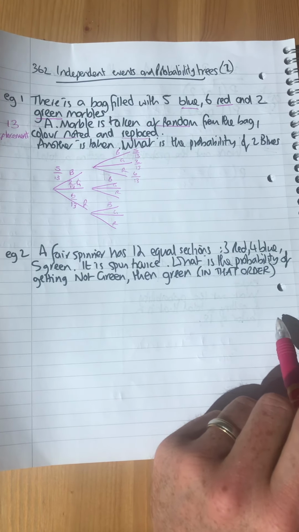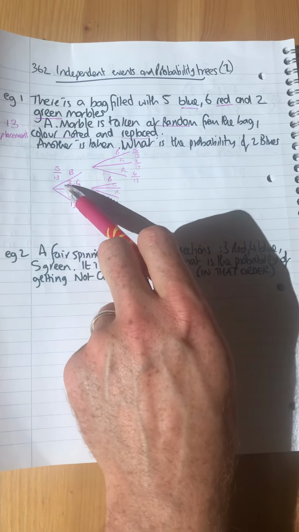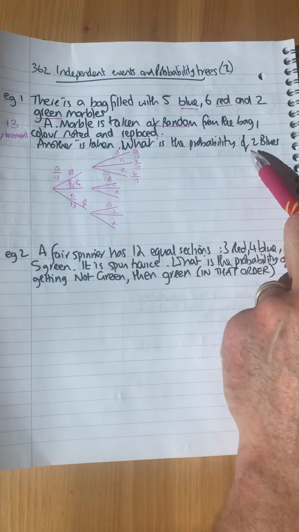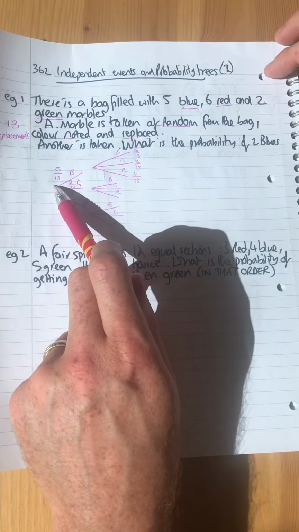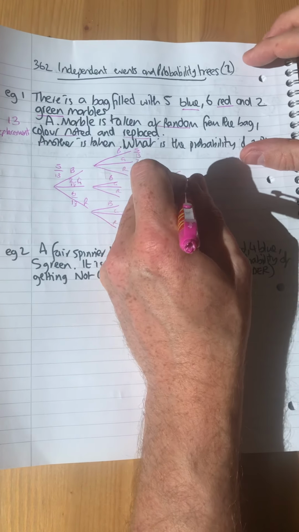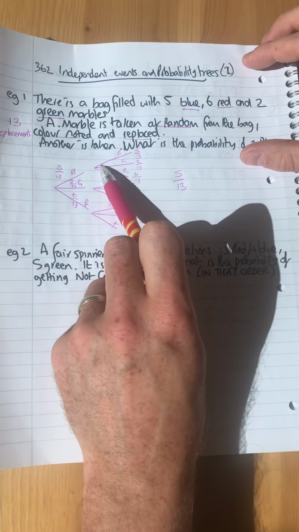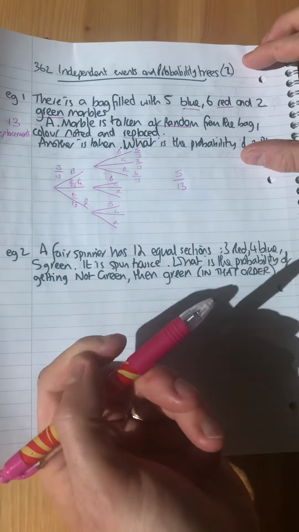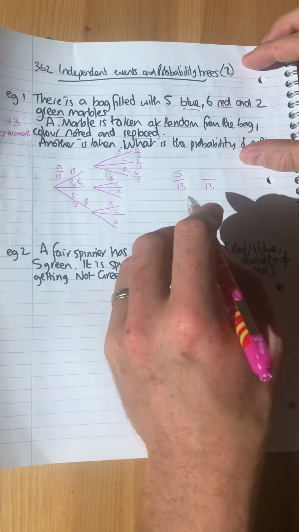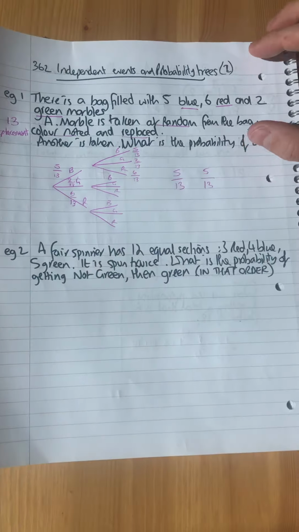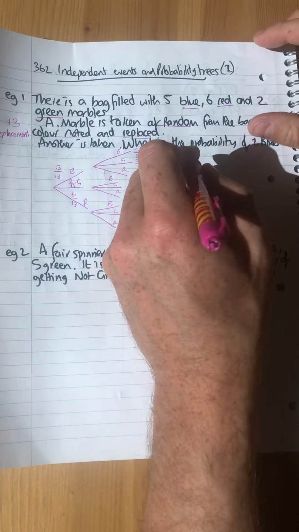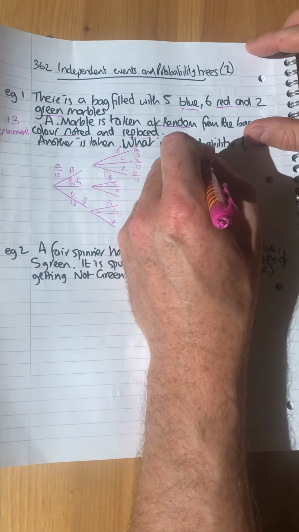So what's it asking you? If you take 2, what's the probability of getting 2 blues? So getting a blue is 5 over 13. And then again, if you take it again, because it's put back in, there's still 13 in, and there's still 5 blue. So remember in the clip before we said about this and or.